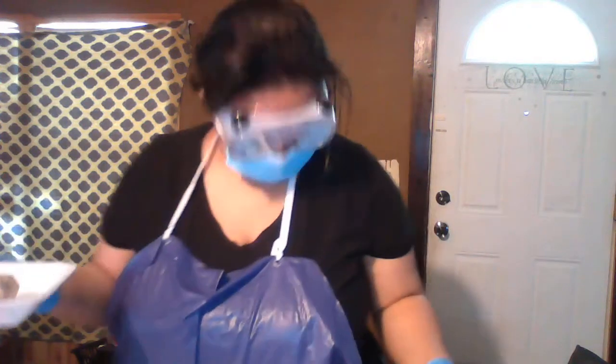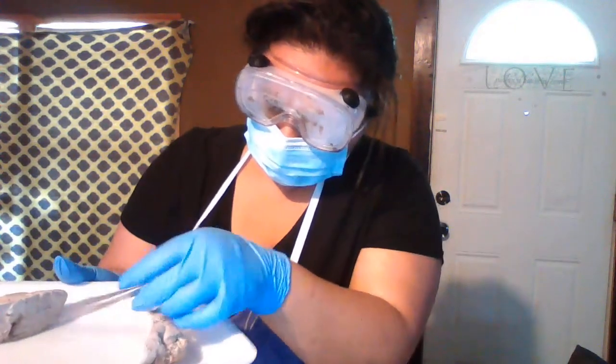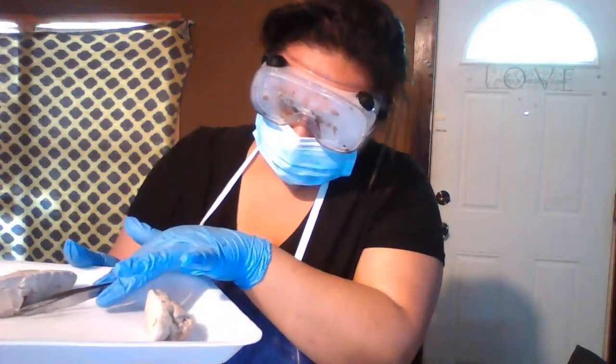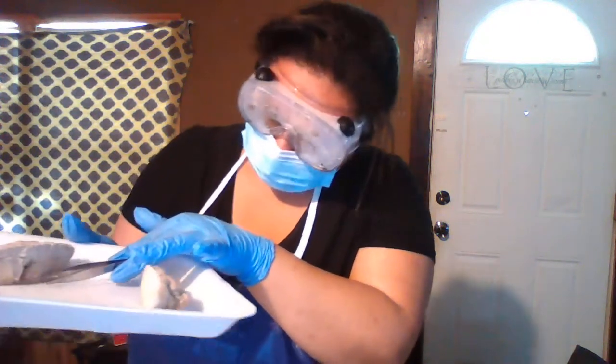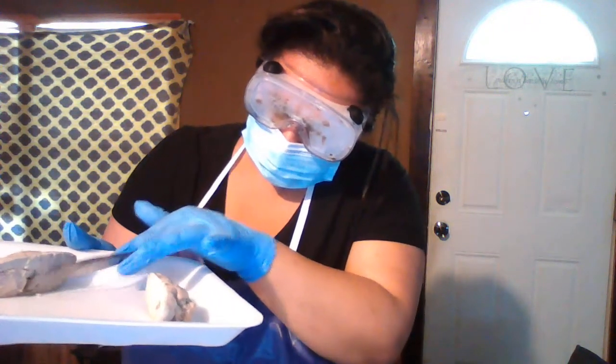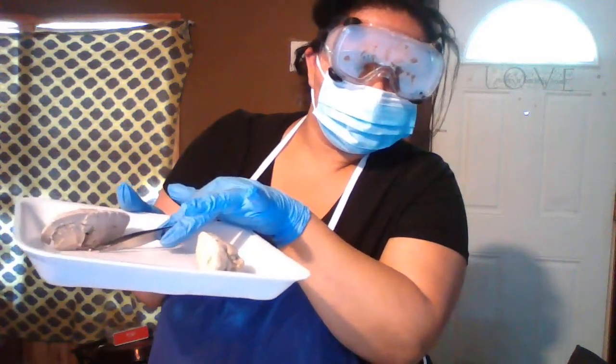It says identify the thalamus and the hypothalamus. I said that wrong. So the pineal body is right above the thalamus, which would be like a big area, and towards the bottom is your hypothalamus.